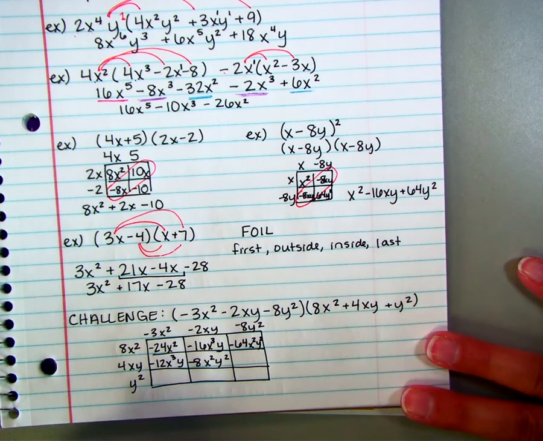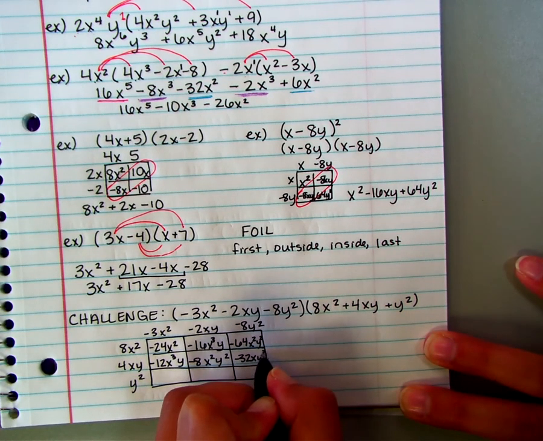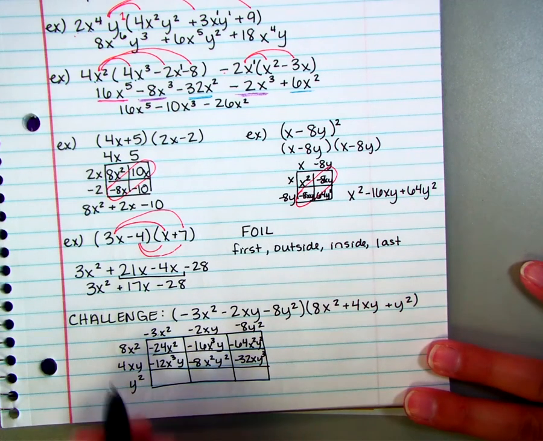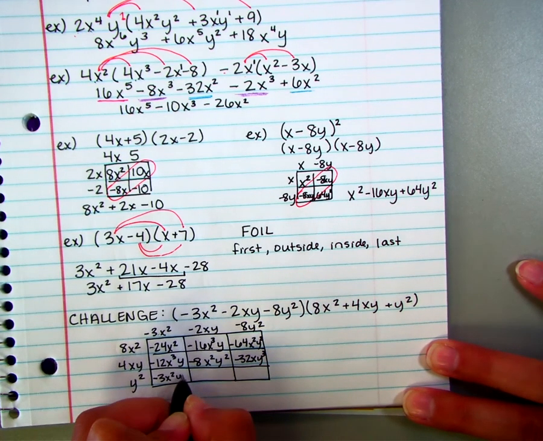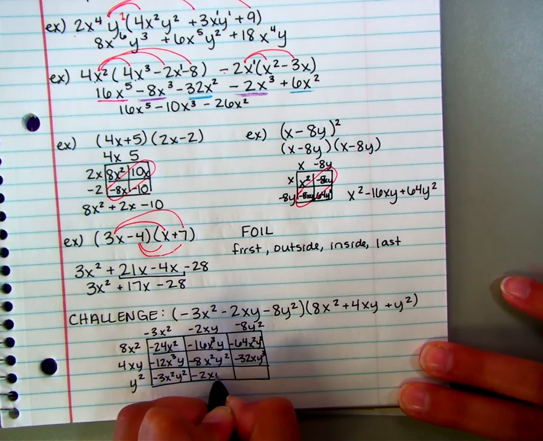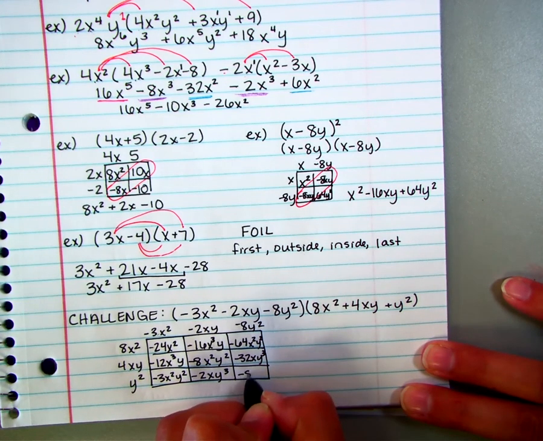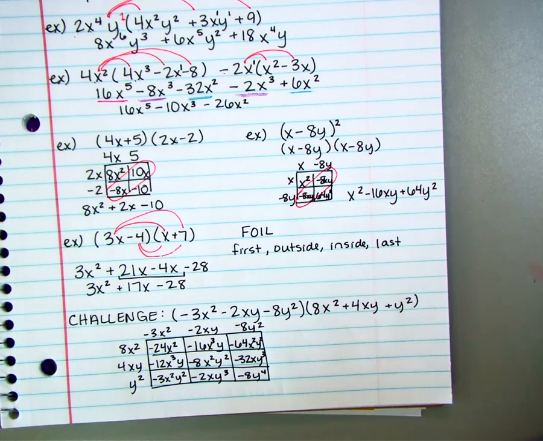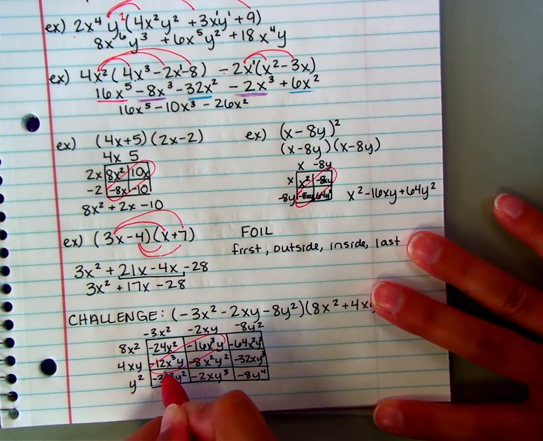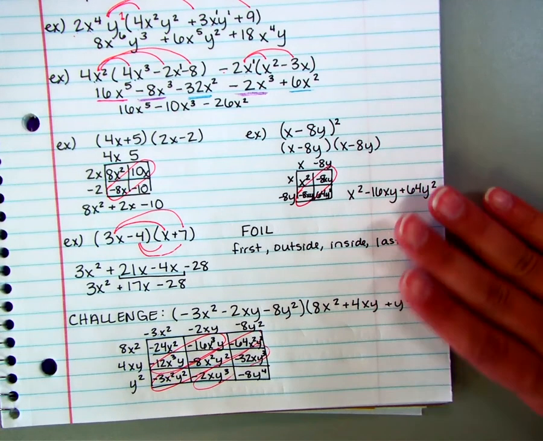Negative 8y squared and 4xy, let's see, negative 32xy cubed. Negative 3x squared times y squared. No like terms there, just combine them. Negative 2xy times y squared. Negative 8y squared times y squared, and we finish the box. So with the box, remember that if you have like terms, they will be diagonal from each other. So we've got a couple of diagonals in there. And we'll combine like terms in our last step.